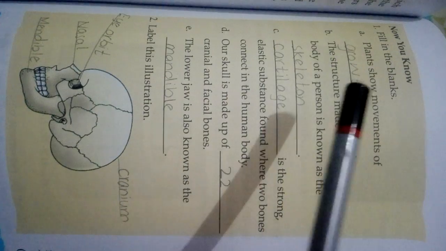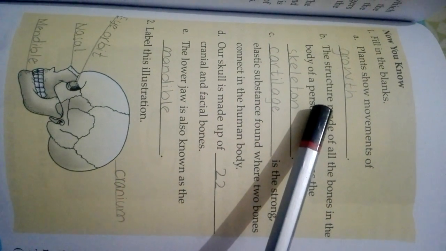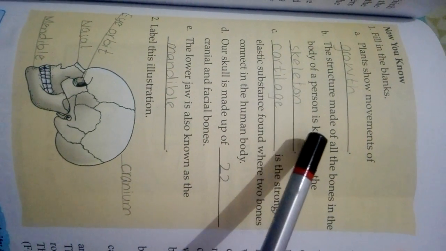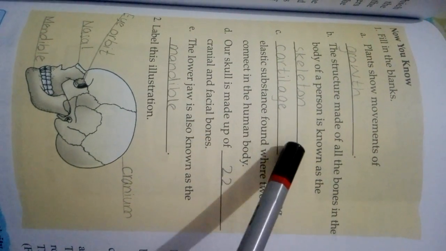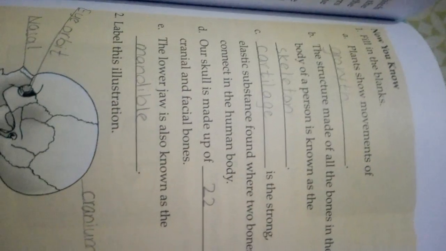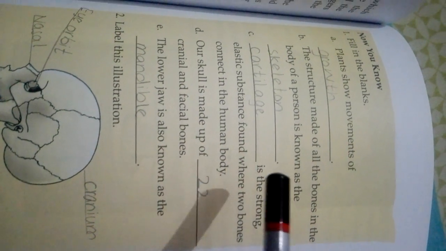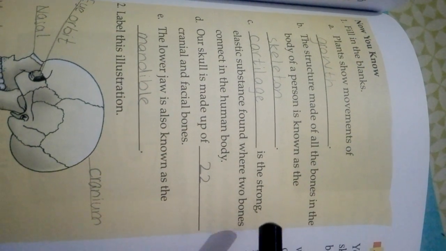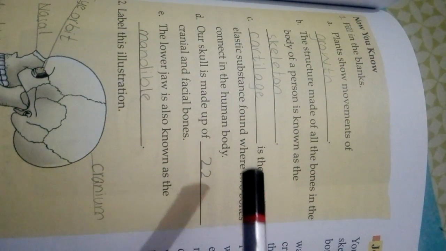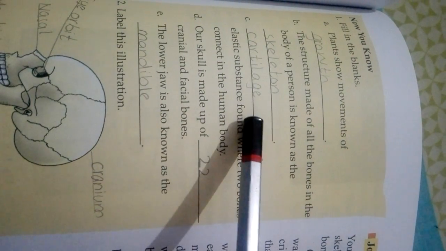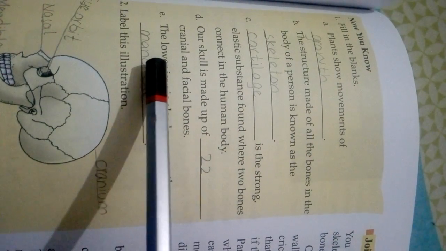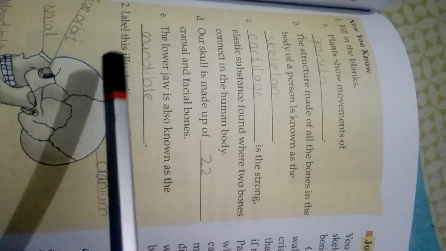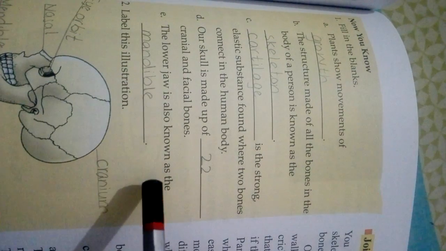Plants show movements of growth. The structure made of all the bones in the body of a person is known as skeleton. Cartilage is the strong elastic substance found where two bones connect in the human body. Our skull is made up of 22 cranial and facial bones. The lower jaw is also known as mandible.